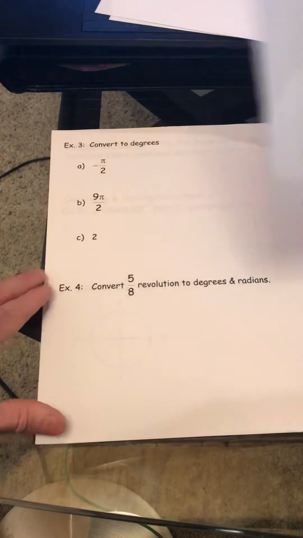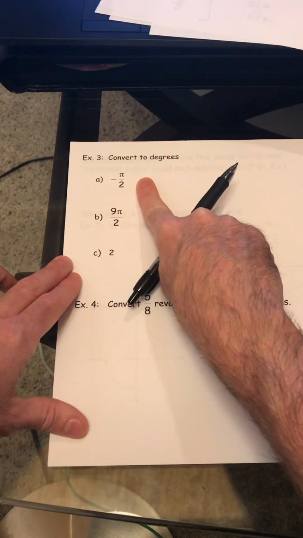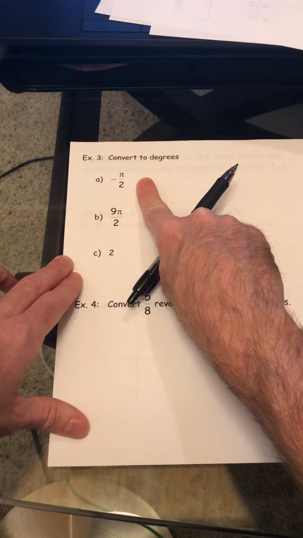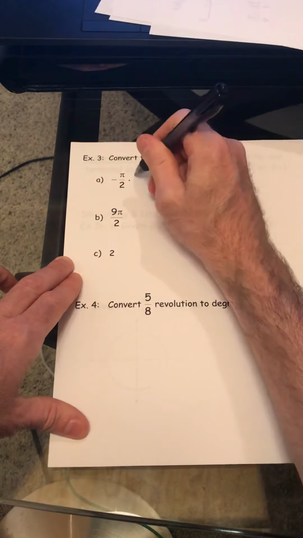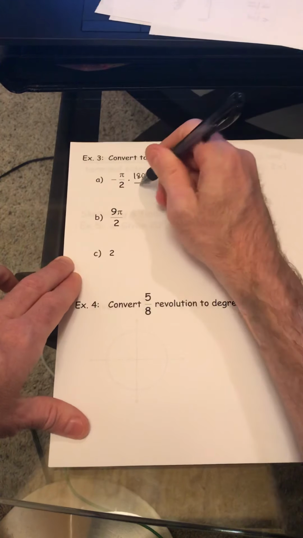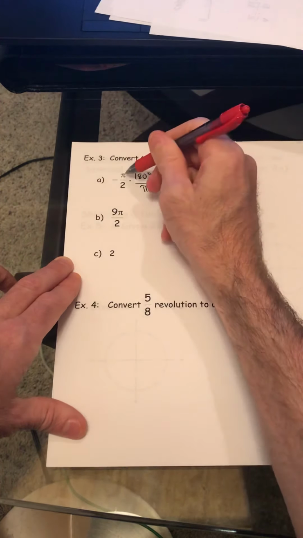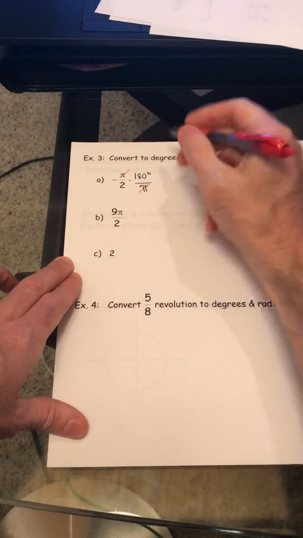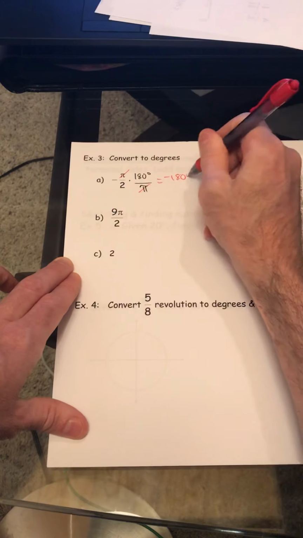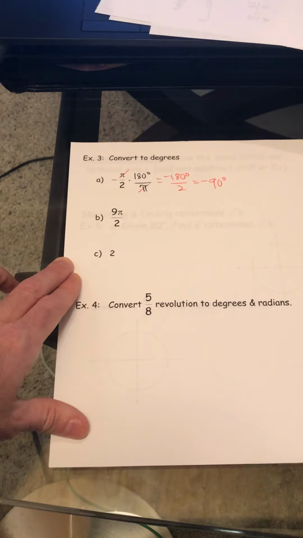Certainly as we go, those will get much easier to do. Now, if we're going to convert back to degrees, well, to convert to radians, you use pi over 180. To convert to degrees, we use 180 degrees over pi. Again, a real easy way to know: I have a pi now in the numerator, so to cancel it, I usually need it in the denominator. So this is negative 180 degrees over 2, which is negative 90 degrees.